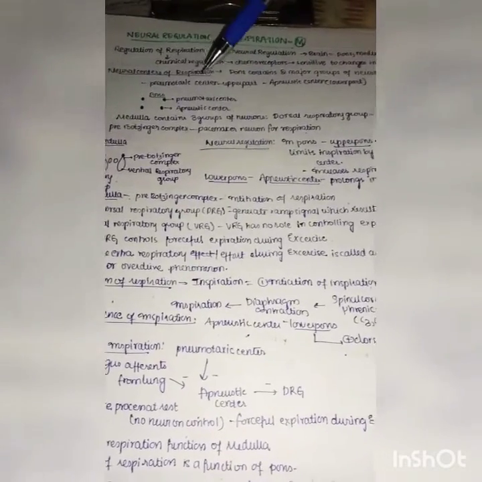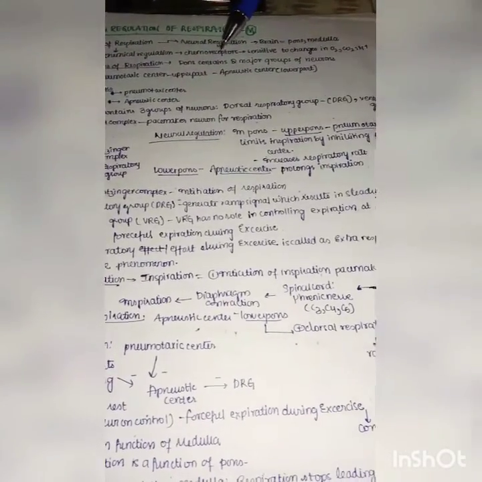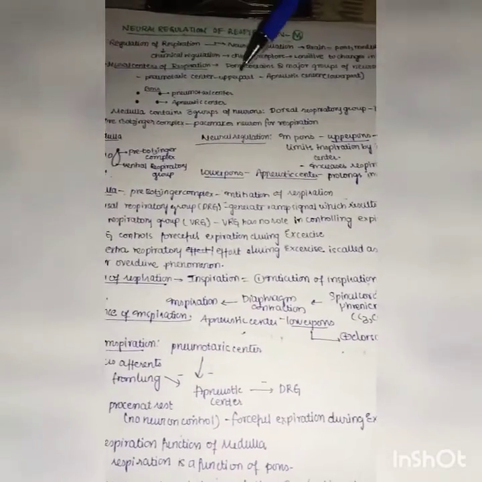So the neural centers of respiration are in the pons. The pons mainly contains two major groups of neurons.